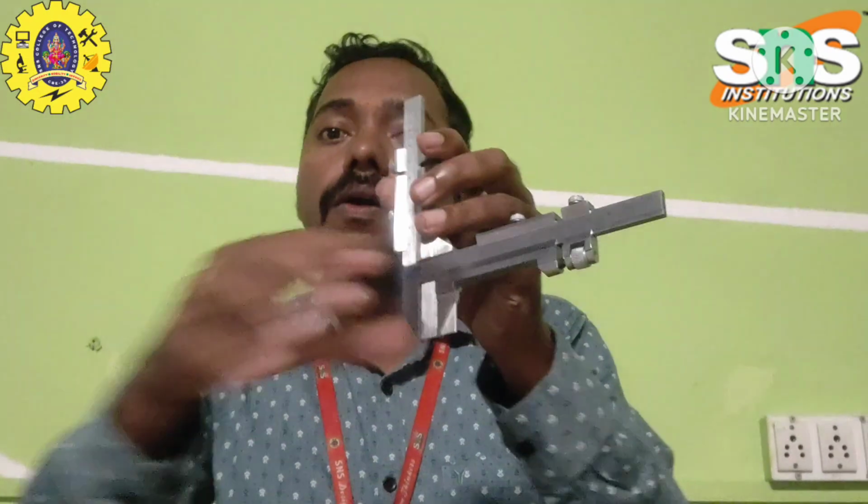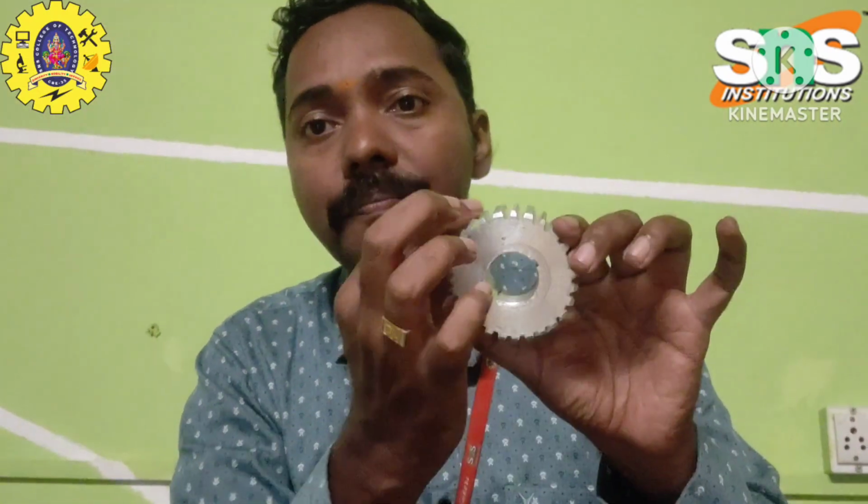I already told you what the module is. The module restrictor plays a major role in gear measurement. The spur gear shape has an inclined surface. For example, if the spur gear is a flat surface, there is no problem.